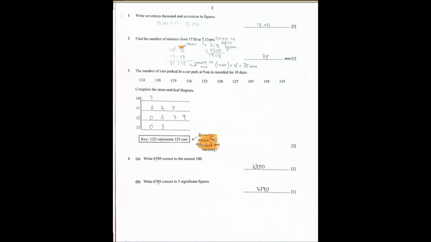The first thing I would do is to convert my 12-hour system to the 24-hour system. In order to do that, you can just add 12 to your 7:13 p.m., which will give us 19:13 as our answer. The second thing you can do here is to subtract 17:58 from 19:13.